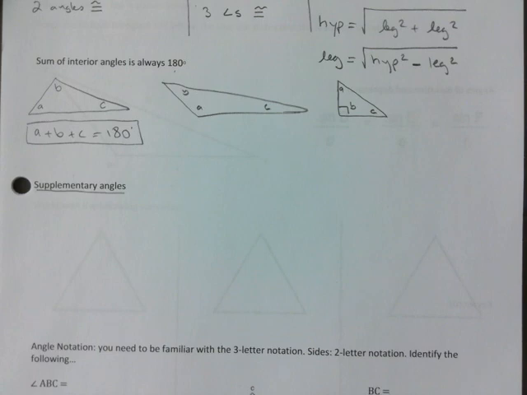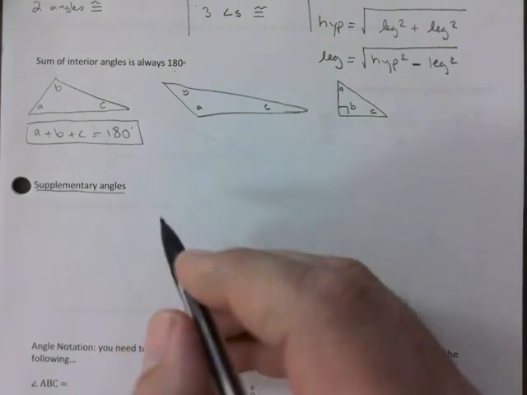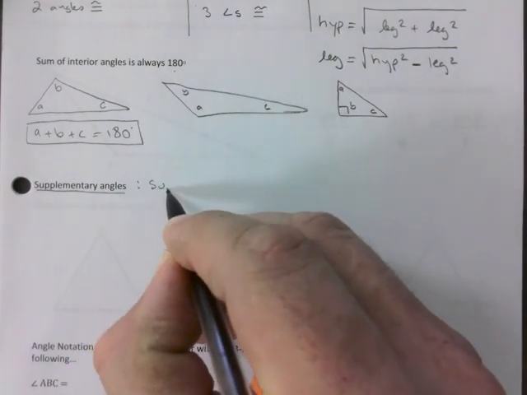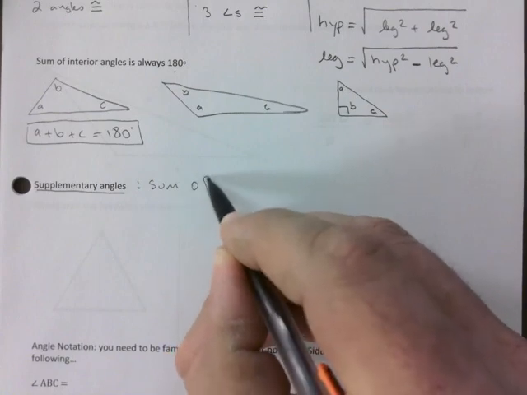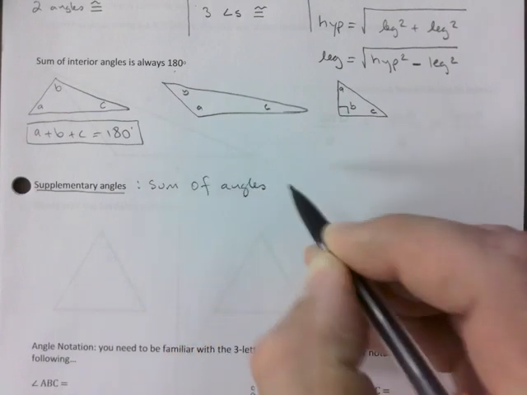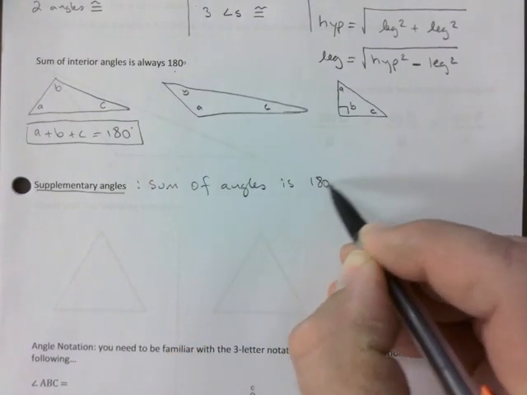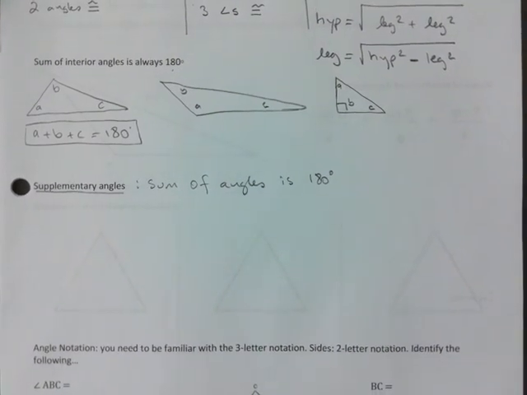It's right to complement someone. So complementary angles add up to 90. Okay. Therefore, supplementary add up to, okay, sum of angles is 180 degrees. That's what you need to remember about those.